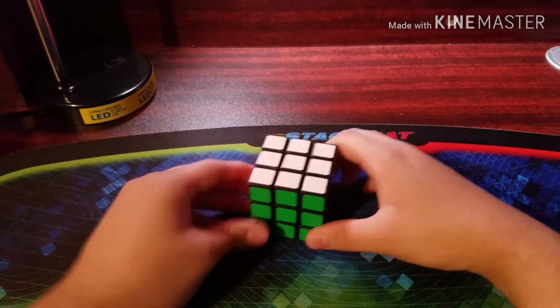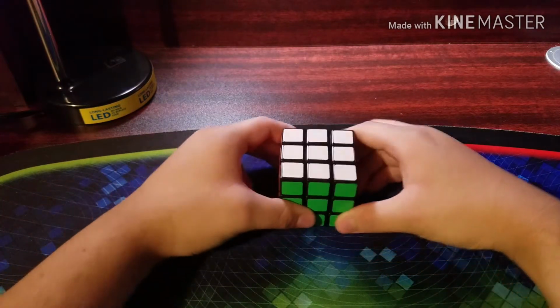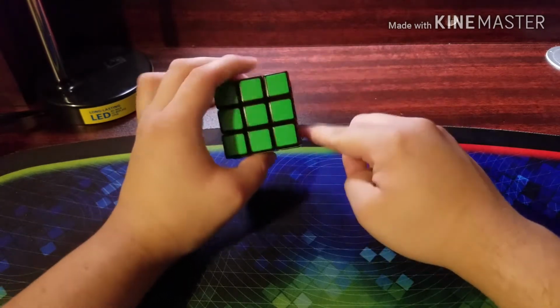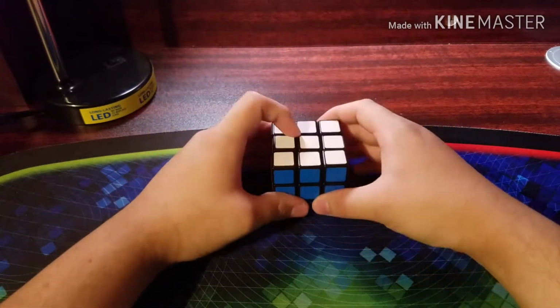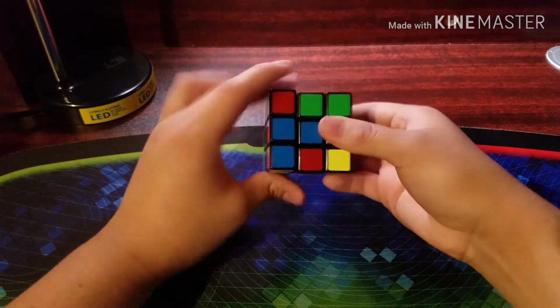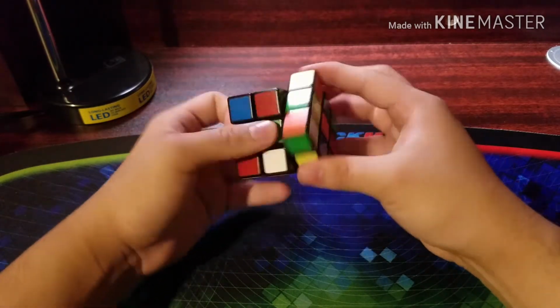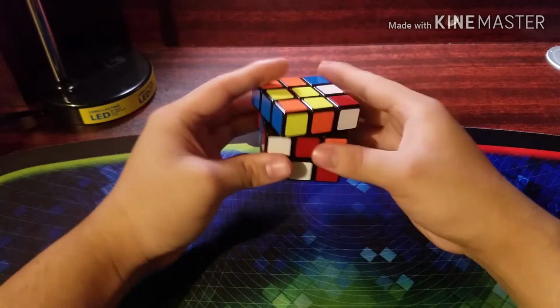Which leads to the next thing you should know, color scheme. We have white opposite of yellow, orange opposite of red, and green opposite of blue. No matter how many moves you make, this will never change, as the centerpieces are in fixed positions around the cube.